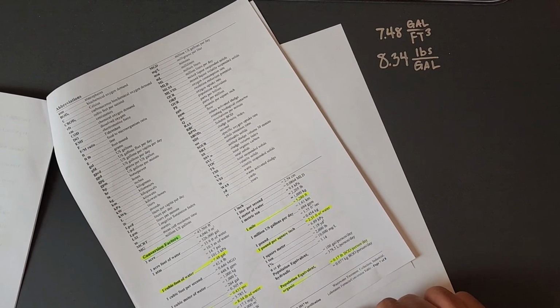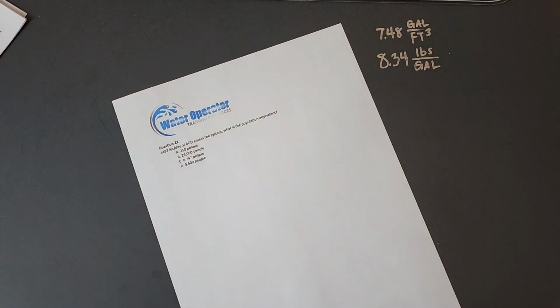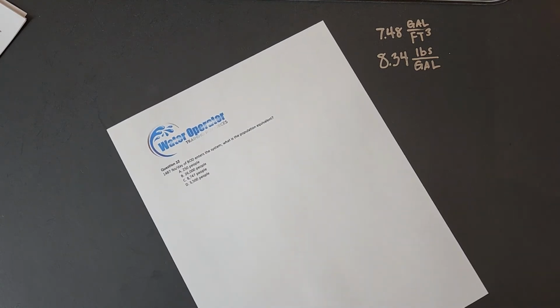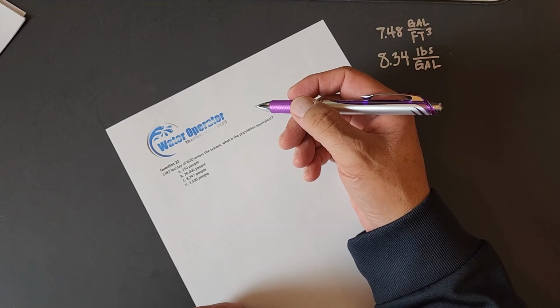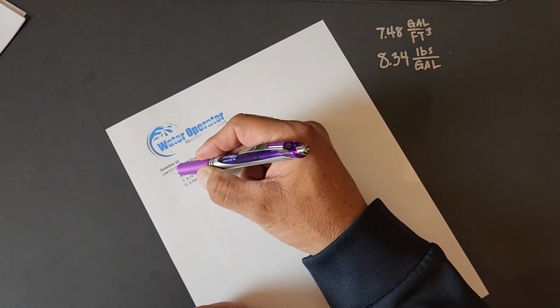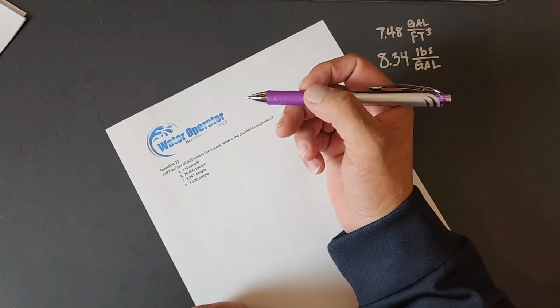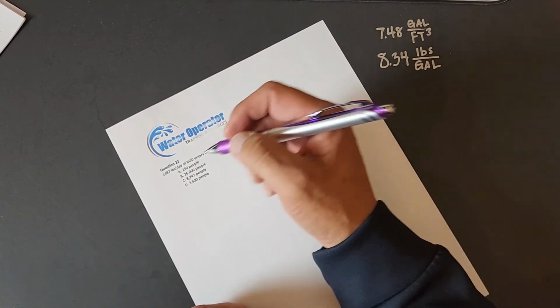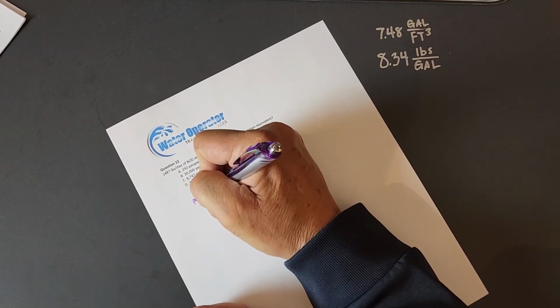This is the average 0.17 pounds per day of BOD. So we want to know how many people contribute 1,487 pounds per day of BOD to the system. So, people.